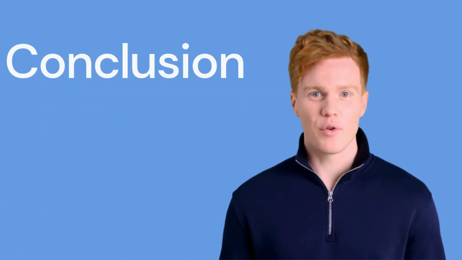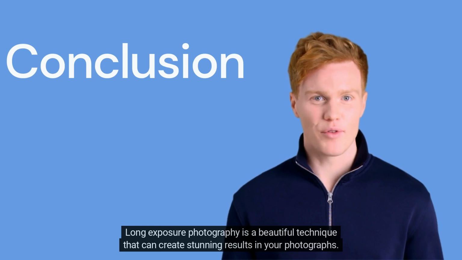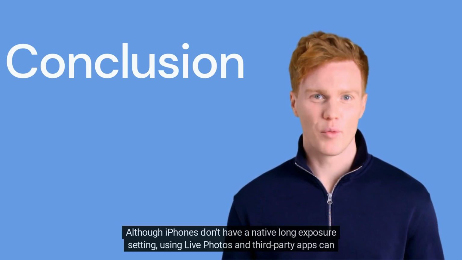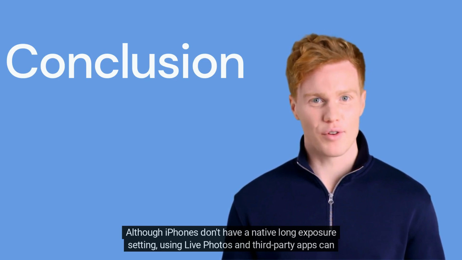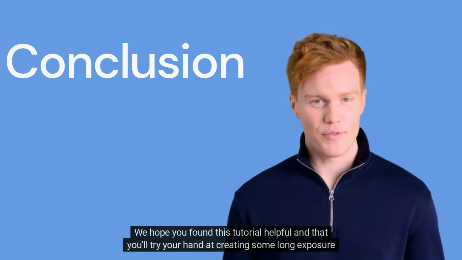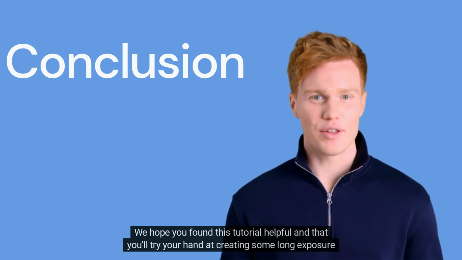Conclusion. Long exposure photography is a beautiful technique that can create stunning results in your photographs. Although iPhones don't have a native long exposure setting, using live photos and third-party apps can help you achieve similar effects. We hope you found this tutorial helpful and that you'll try your hand at creating some long exposure shots of your own.